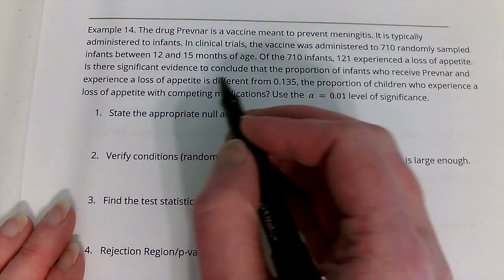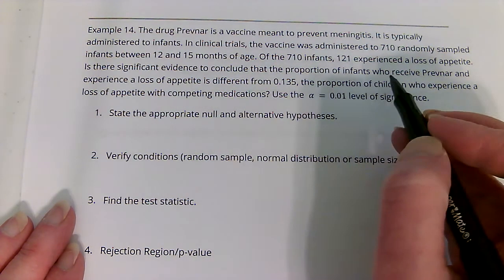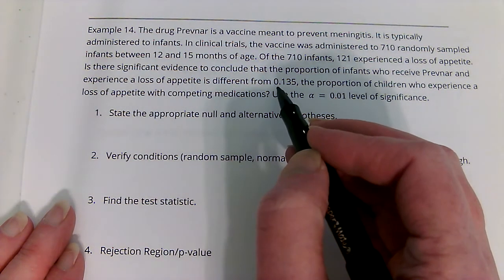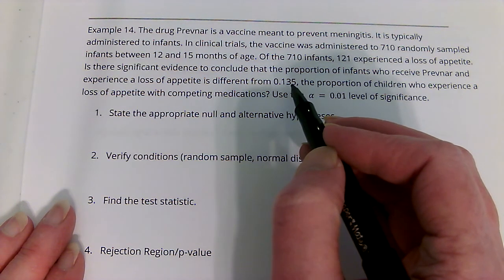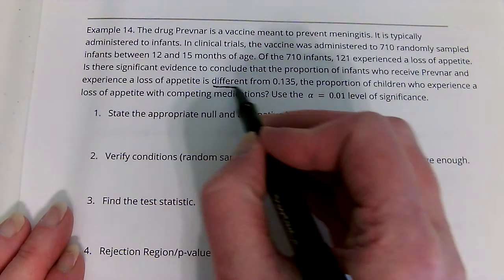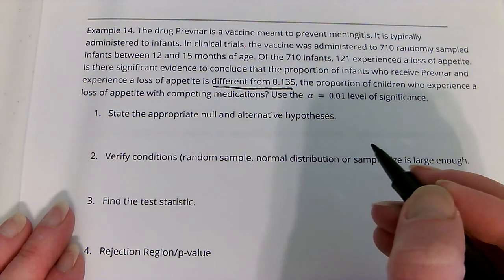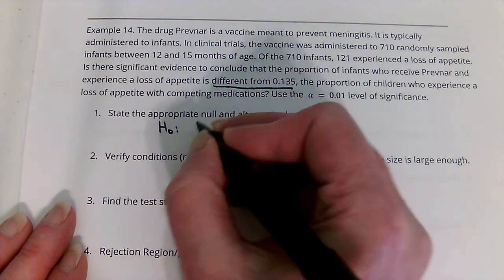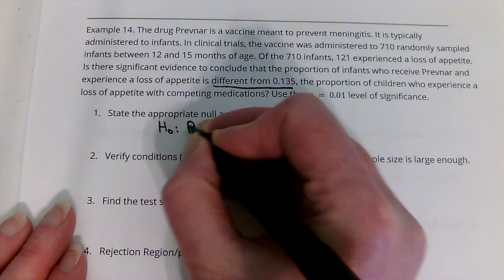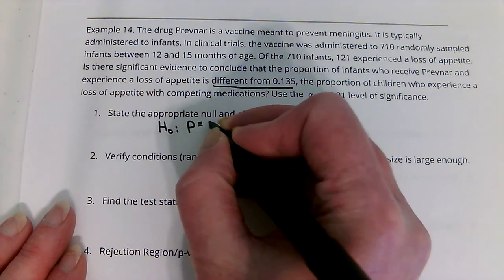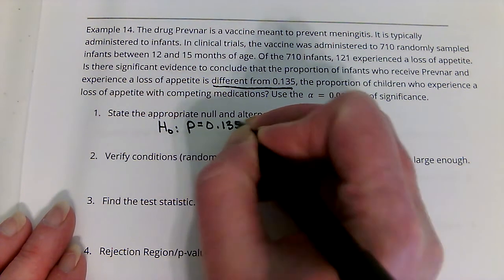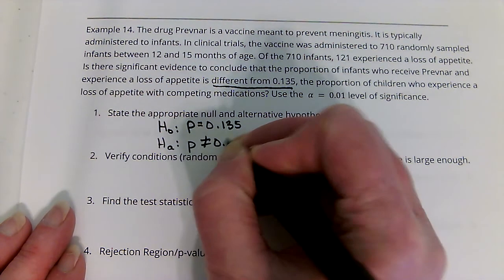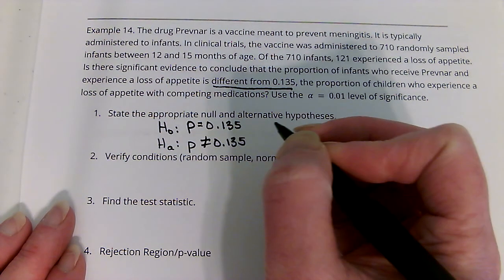Is there significant evidence to conclude that the proportion of infants who receive Prevnar and experience a loss of appetite is different than 0.135? So different. So they're saying that what they're expecting is 0.135, and we want to know if the actual value is different, just not equal to it.